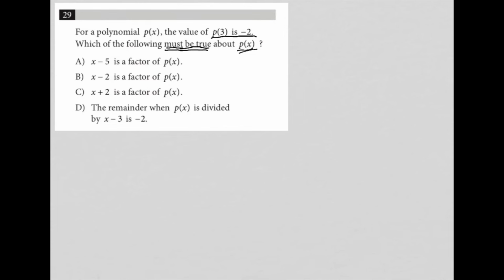So which of the following must be true about p of x? So what do we know? We know that p of 3 equals -2. And what does that mean? That means that when x equals 3, y equals -2. And this is a very important understanding, right? So this p of 3, p of x, f of x, g of x, any of those function notations that you see on this test, I like to just completely get rid of them in my mind and think of them as just y, right? So when the x part is 3, then the solution, or y, is equal to -2.